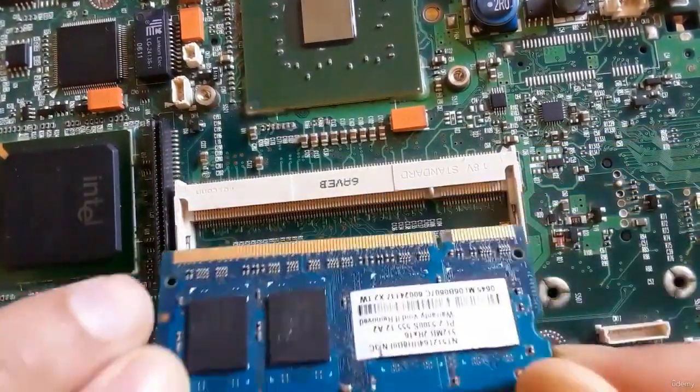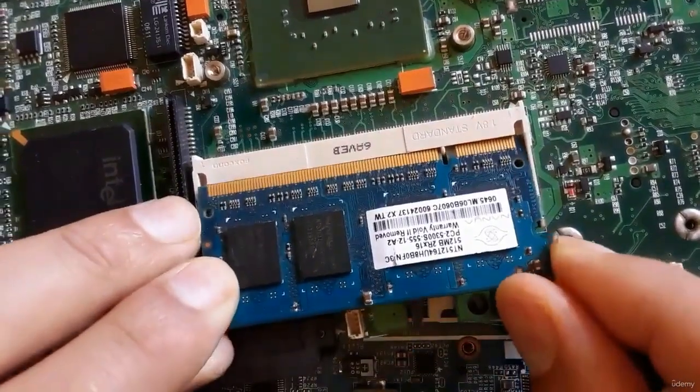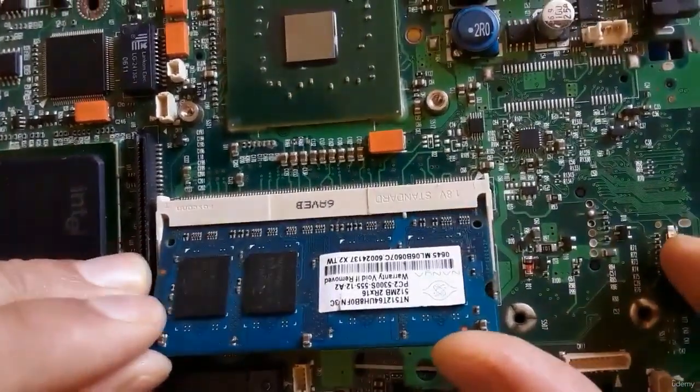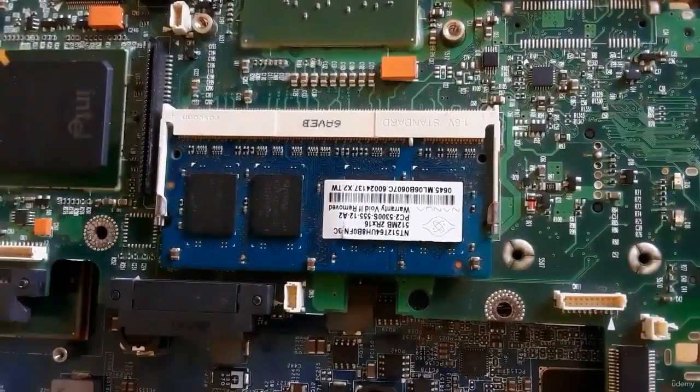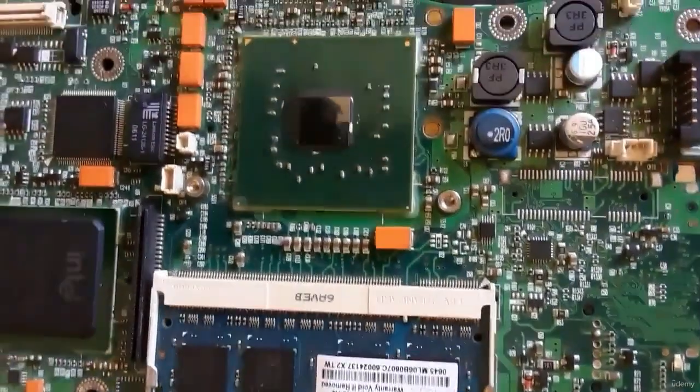Okay, so the RAMs can also be the cause of laptop failure. You should always check the RAMs, okay? Because if there is any problem in the RAM, the screen will be black. You will get no data on the screen.